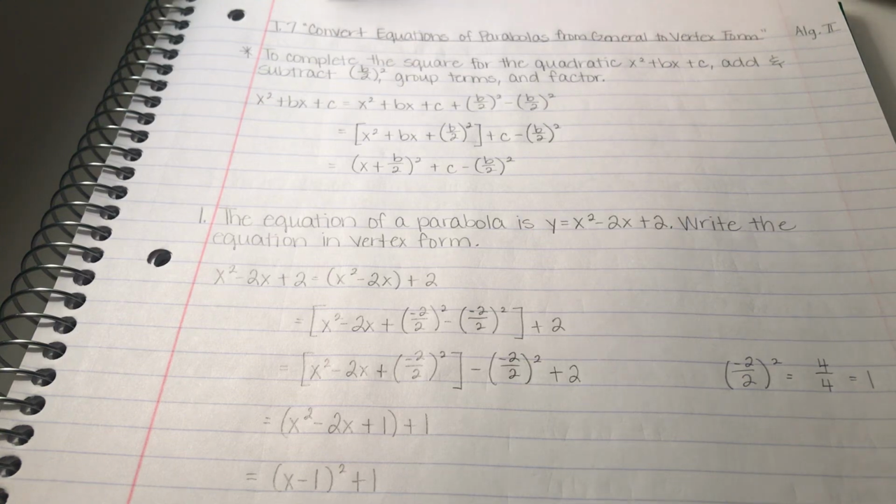This tutorial is for T7, Convert Equations of Parabolas from General to Vertex form for Algebra 2.